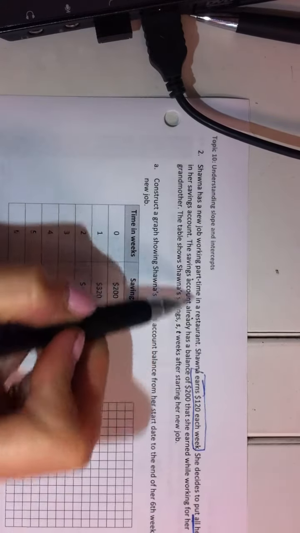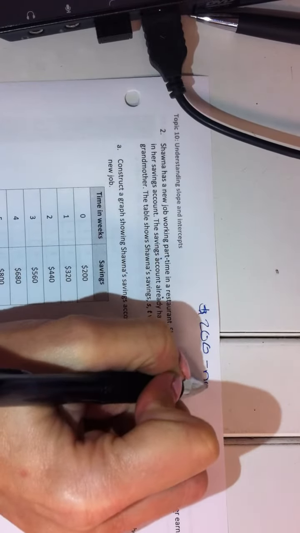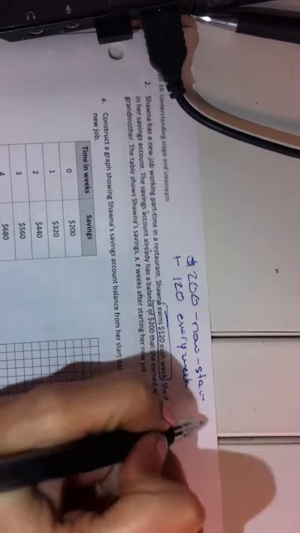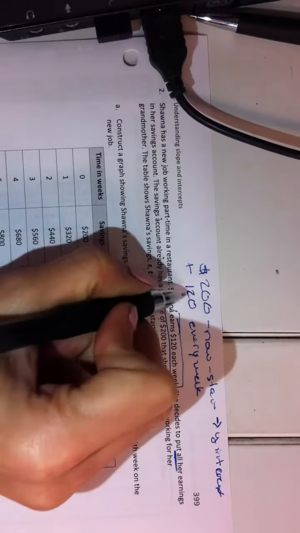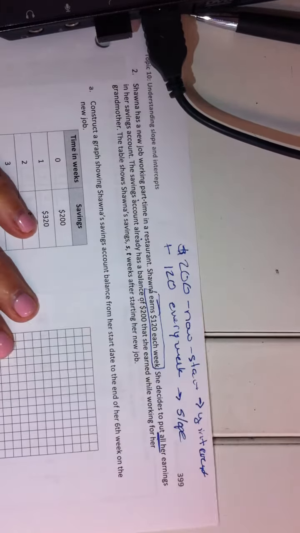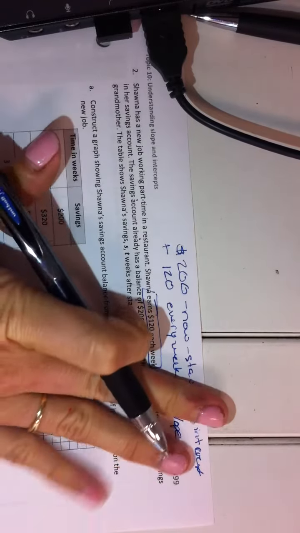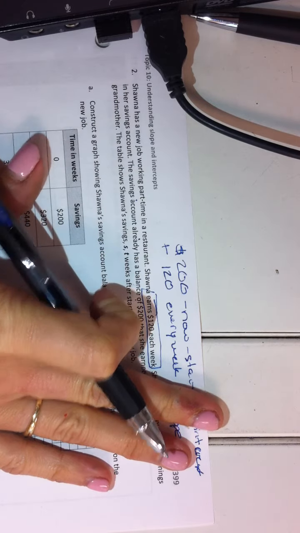All right, the savings account already has a balance of $200. So let's pull that out. $200 is in it right now. This is our starting amount. We're going to add $120 every week. Can you already start to see that the starting point is going to be my y-intercept? And $120 per week, notice that word per, is going to end up being my slope. Eventually, after enough of these, you'll start realizing that. But for now, as long as you could pull out that there's $200 in it now, and then we're going to add $120 every week, you're good to go.